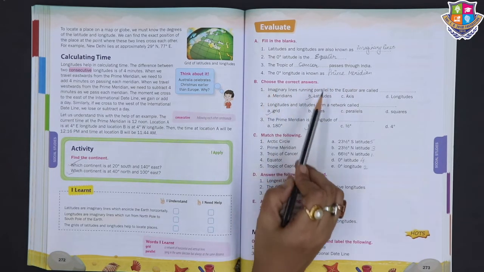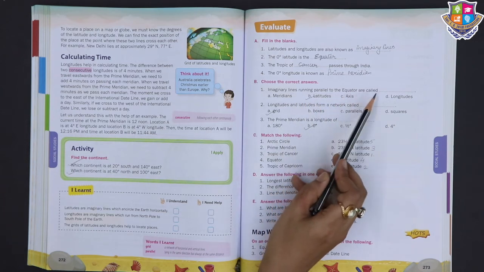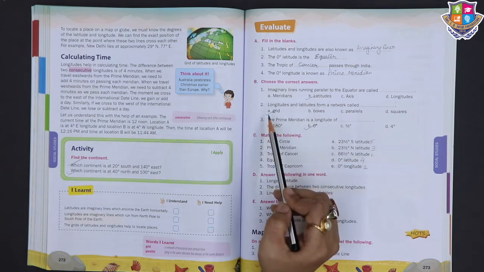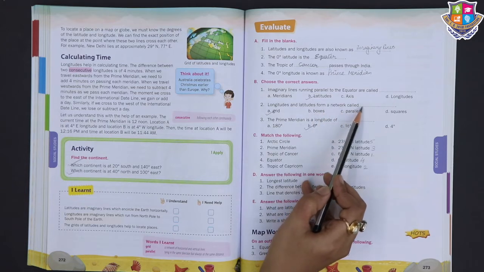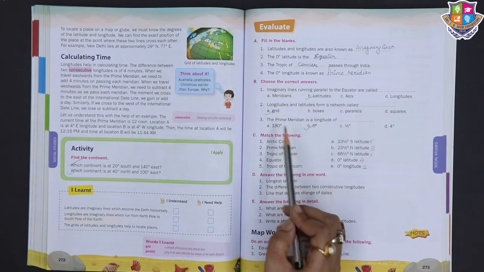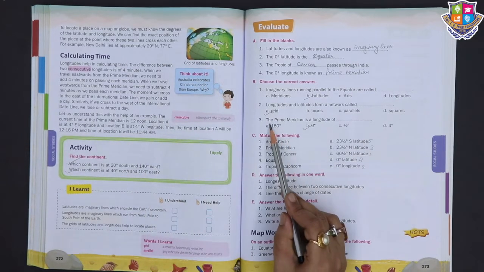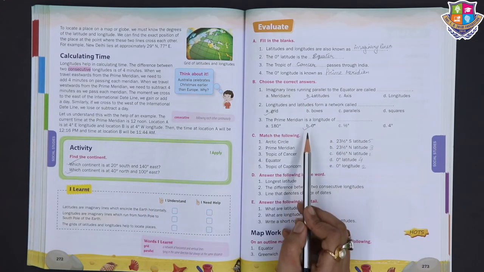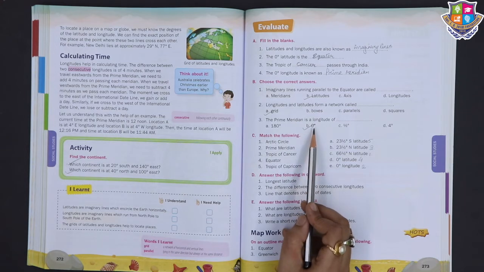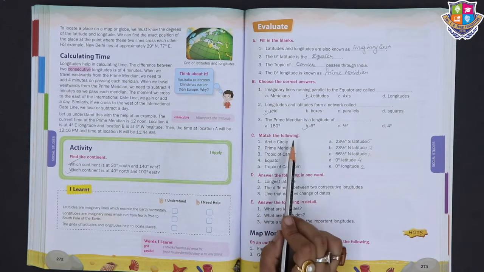Now choose the correct answers. Imaginary lines running parallel to the equator are called latitudes. Longitudes and latitudes form a network called a grid. These are the networks. The prime meridian is a longitude of 0 degree. The prime meridian starts from 0 degree.